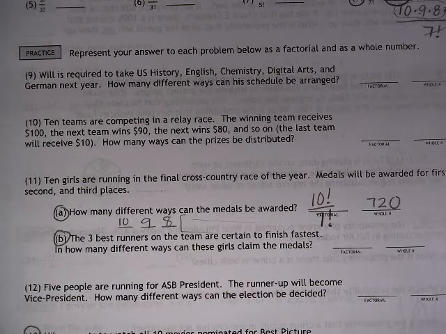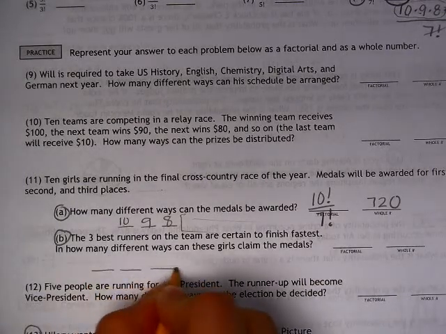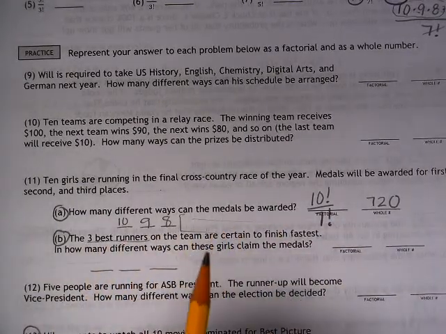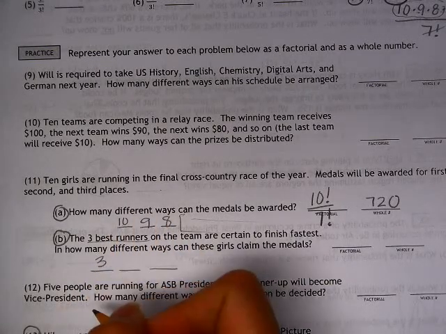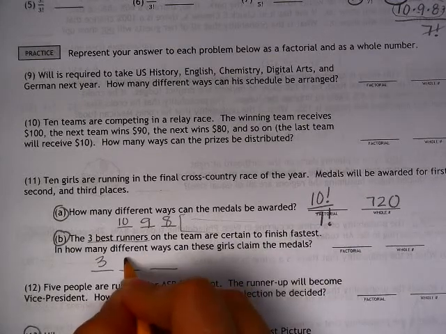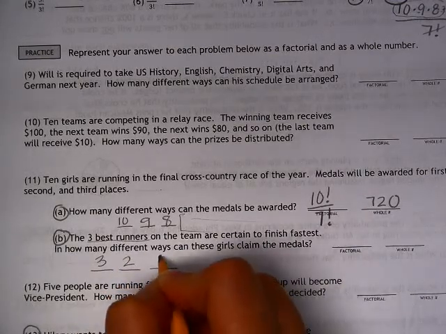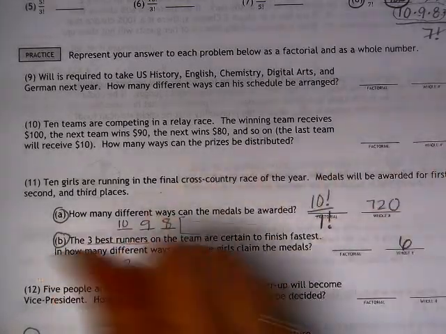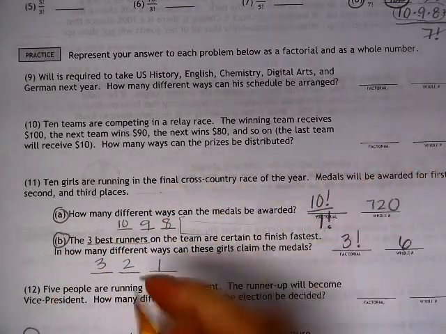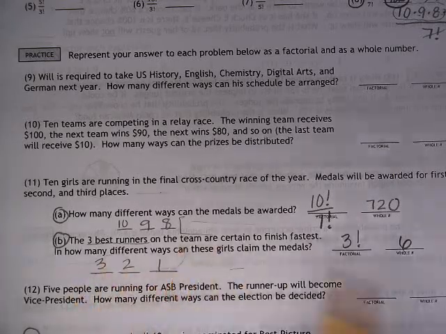For B, just slightly different because it says you still have first, second, and third, but this time we have 3 best runners, and I know that first place is going to be one of those 3. And I know that second place is going to be one of those 3, and I know that third place is going to be one of those 3. So I simply multiply them all together, and then this one is 3 factorial, and I don't need to get rid of anything. I want to keep all of them.